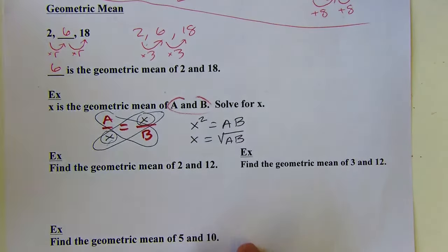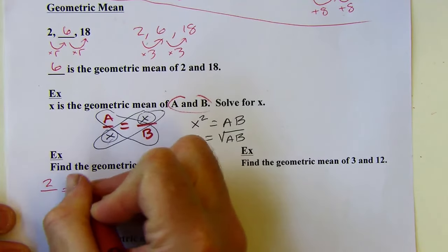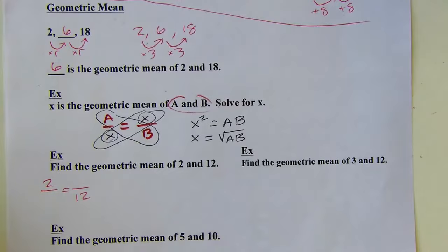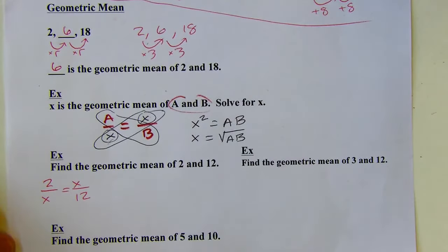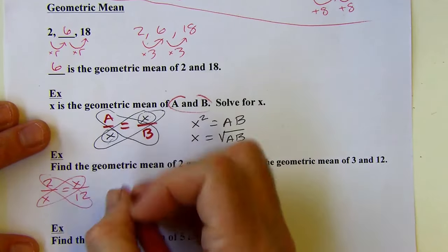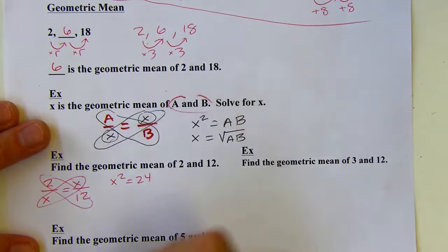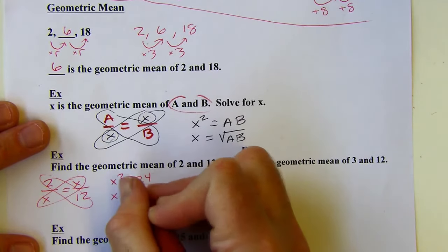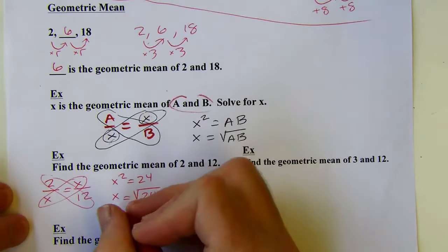When I'm finding the geometric mean of 2 and 12, I could set it up like that and put x's in the opposite corners and then cross multiply. Okay? And that's totally fine. So I'm going to have x squared is going to equal 24. Okay? And I'll take the square root. I'm going to go ahead and put this in simple radical form because it's not a perfect square.